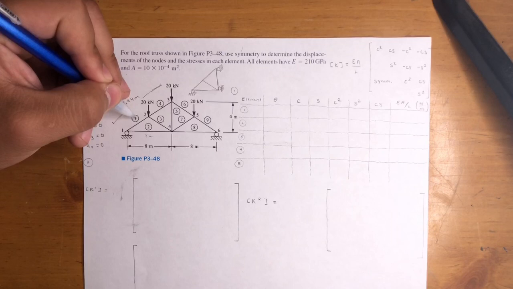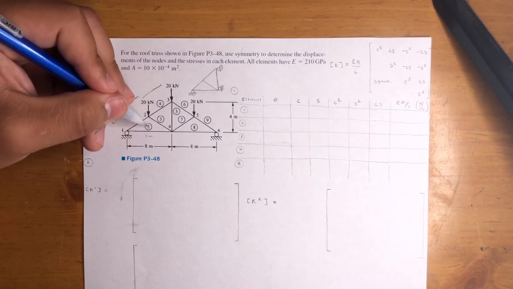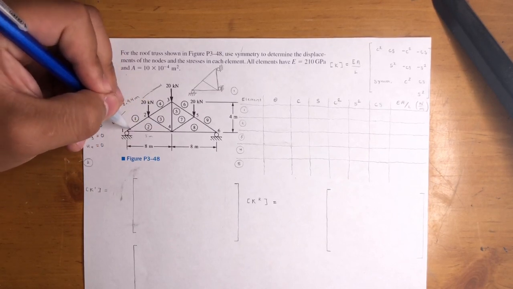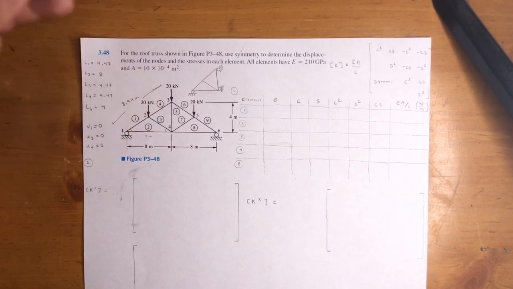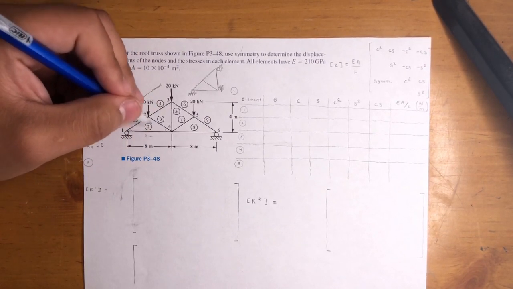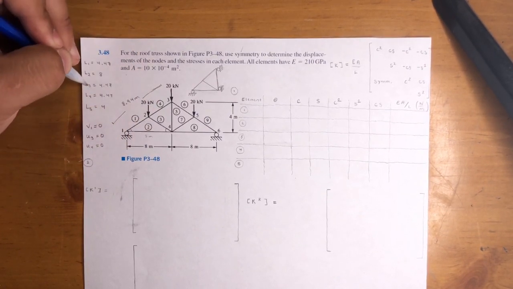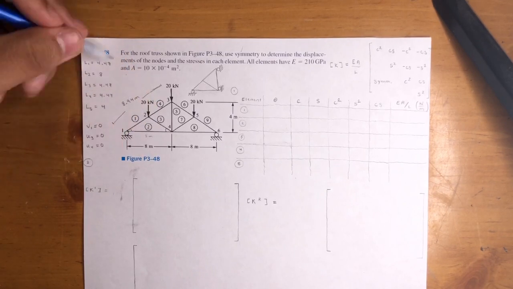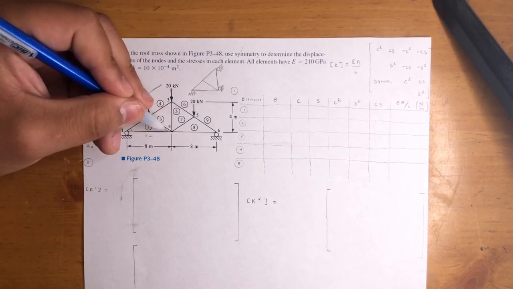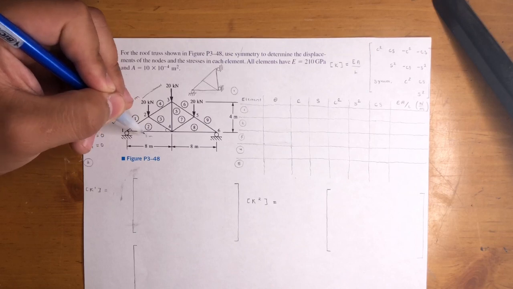Length 3 is the same. These triangles have the same angle here, same angle here. I forgot what it's called. But the point is, L3 is also 4.47 in length. L2, they give it to us. It's this one right here, 8 meters.